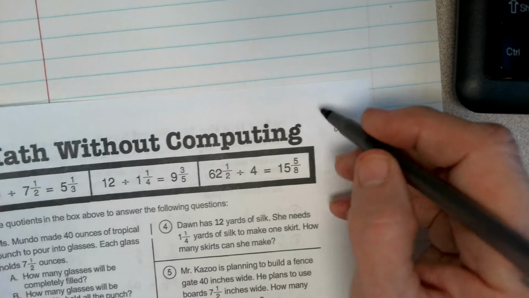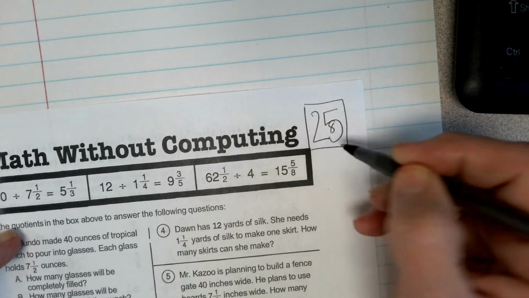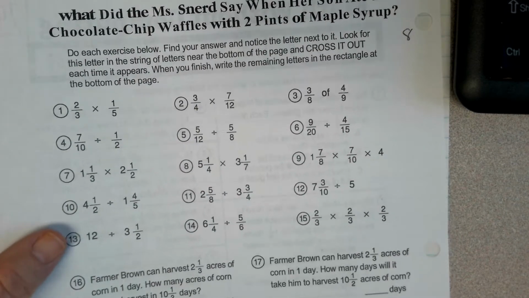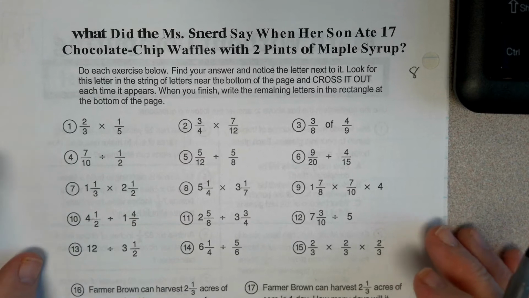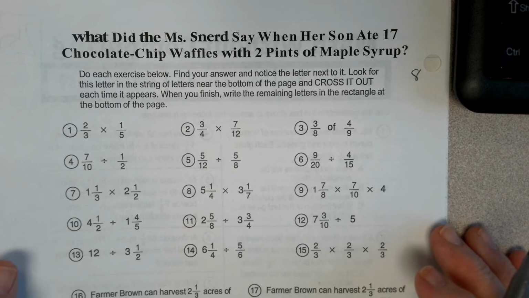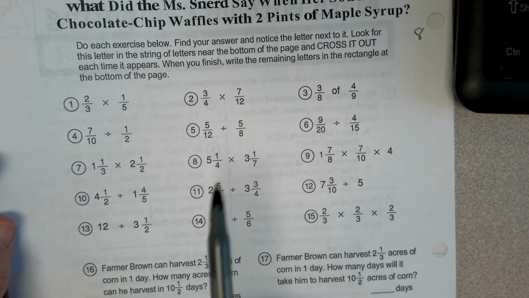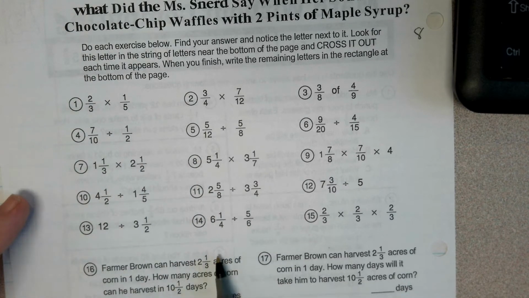So this, first of all, go ahead and label it on the computing side. This is number 25. And if you look at this side, this will be interesting. What did Mrs. Snerd say when her son ate 17 chocolate chip waffles with 2 pints of syrup? We shall find out. But when you see one of these worksheets with multiplication, division, is there any addition?